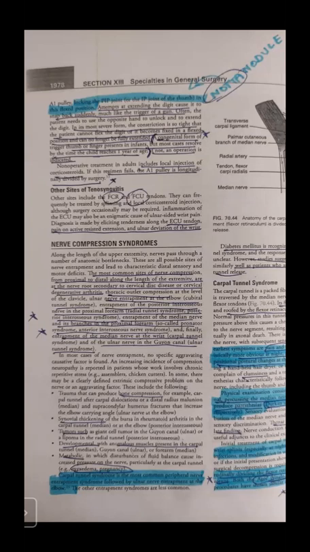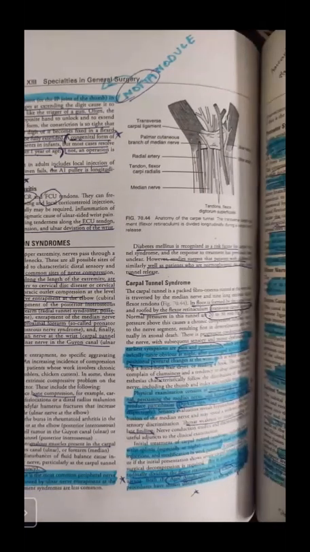Carpal tunnel syndrome is the most common peripheral nerve entrapment syndrome, followed by ulnar nerve entrapment at the elbow. So the second most common will be cubital tunnel syndrome, not Guyon's canal syndrome. The ulnar nerve can get compressed in Guyon's canal also, and in the cubital tunnel also, but cubital tunnel is more common. Diabetes is a risk factor for carpal tunnel syndrome.